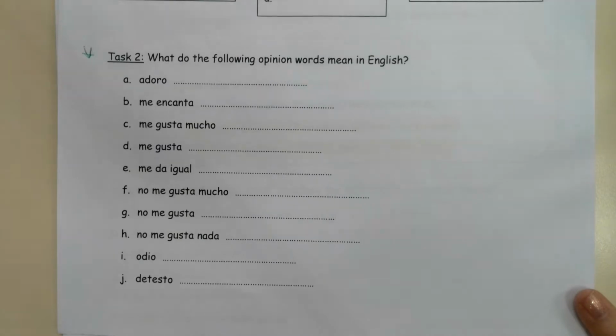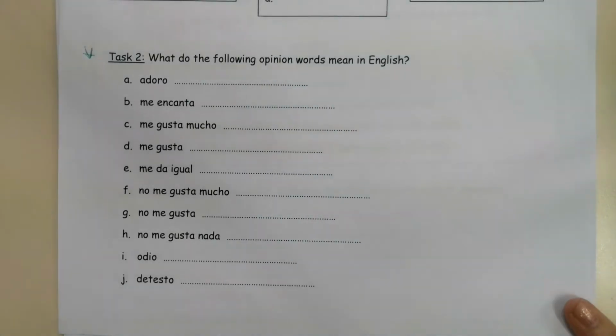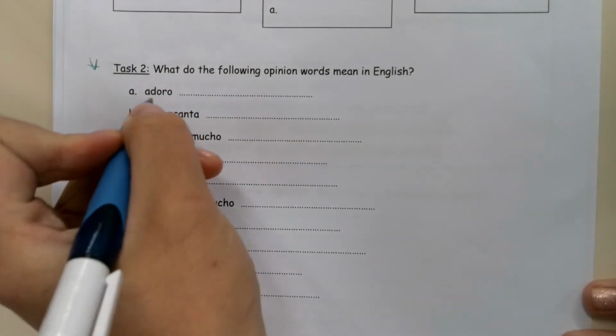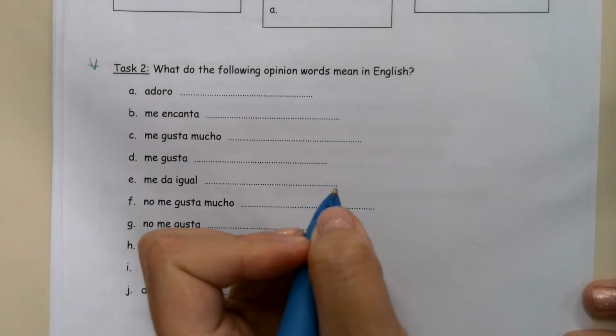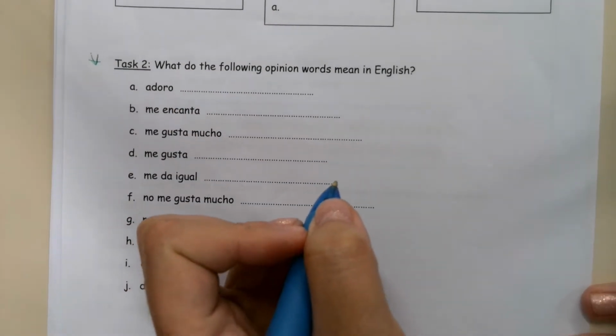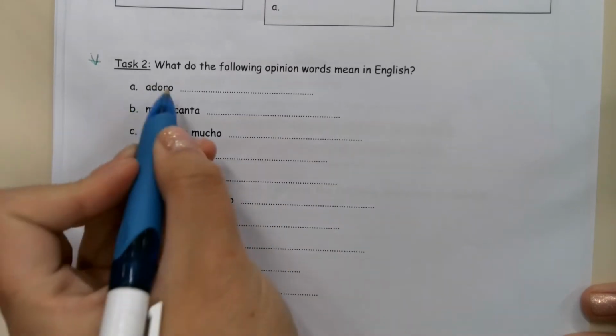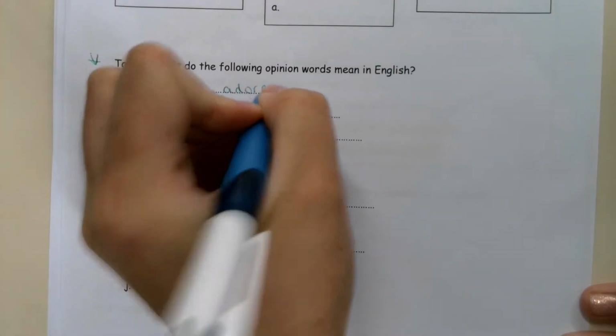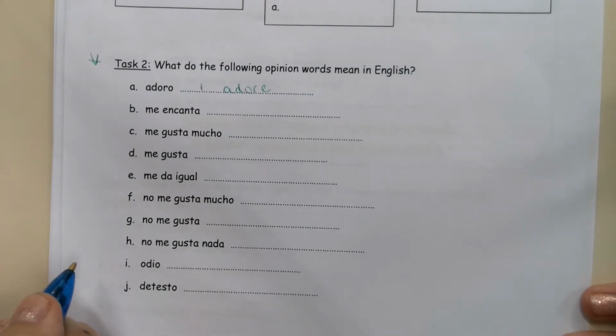at task number 2. So this is just looking at what some of the opinion words mean in English. I'm going to talk through what those are and how they change if they do need to change. So, adoro. We haven't actually seen this one in class very much, but it looks very much like the word adore in English. And obviously, if it's got an O on the end, it's I. So, I adore. You could say I love. That would be absolutely fine.